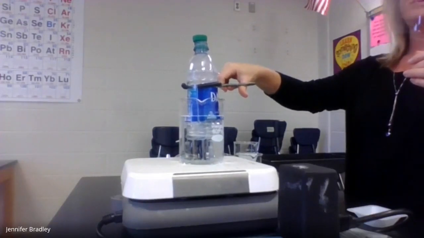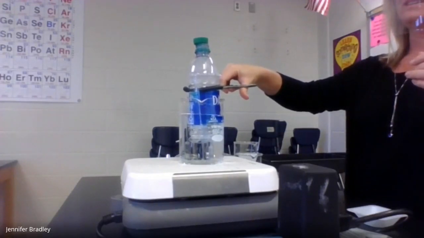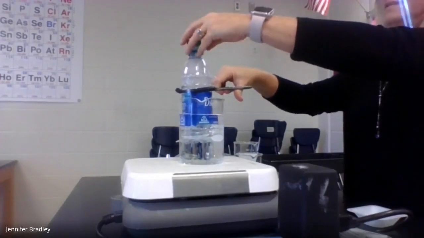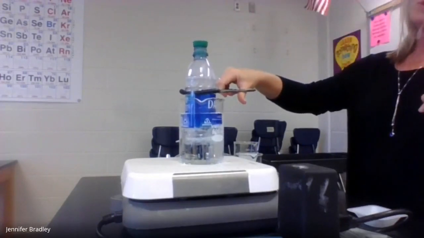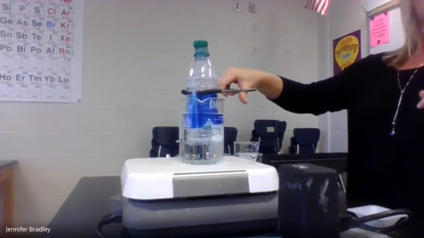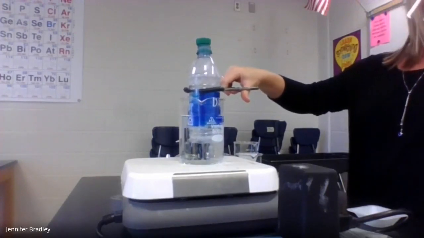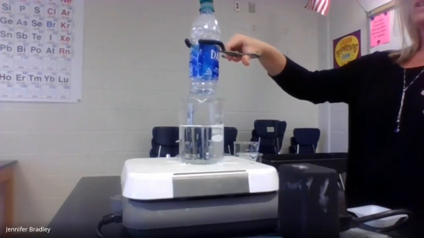Can you see the cap moving? Can you hear it? Why is the cap moving? It's on upside down, so there's no reason for it to move. Why is it moving? You see it? Yeah? So that's the next question. Write down your observation, and then why do you think the cap was moving?